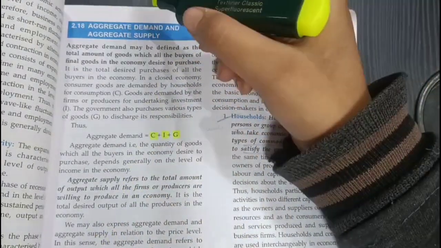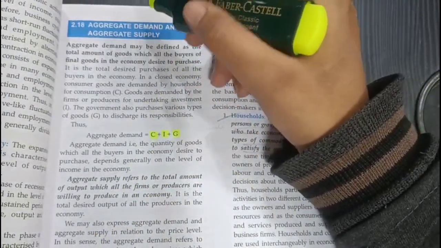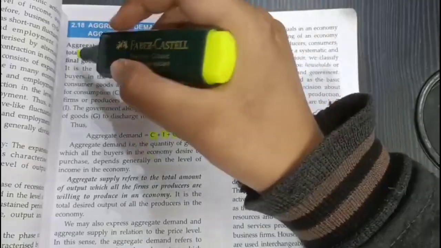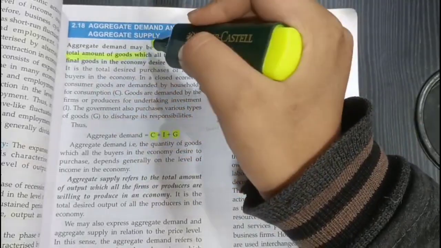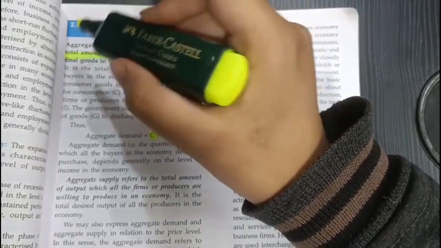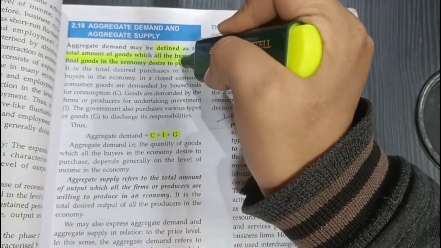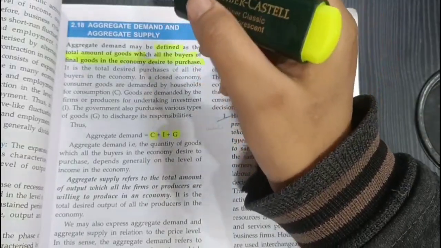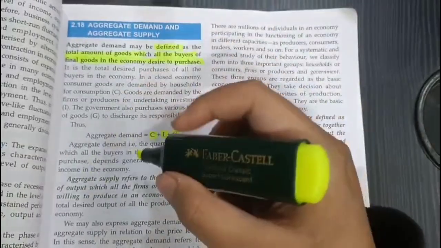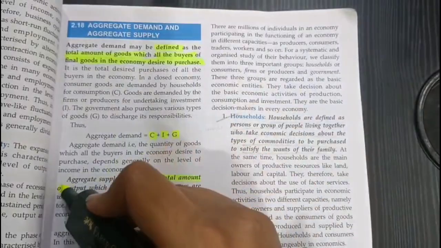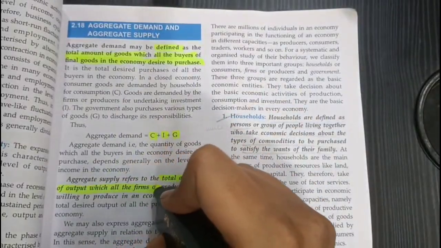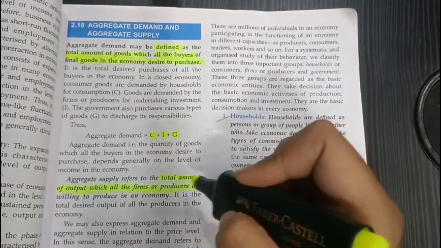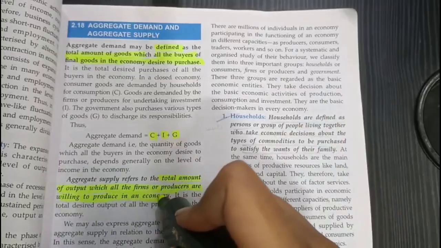So, aggregate demand may be defined as the total amount of goods which all the buyers of the final goods in the economy desire to purchase, and aggregate supply refers to the total amount of output which all the firms or producers are willing to produce.